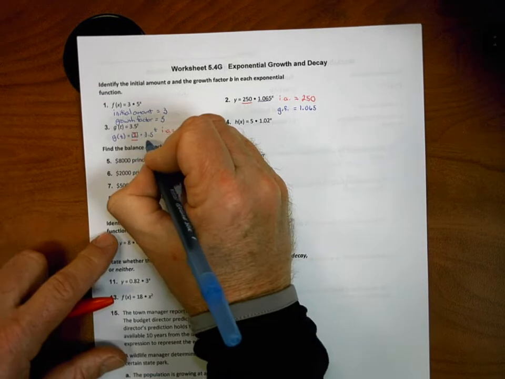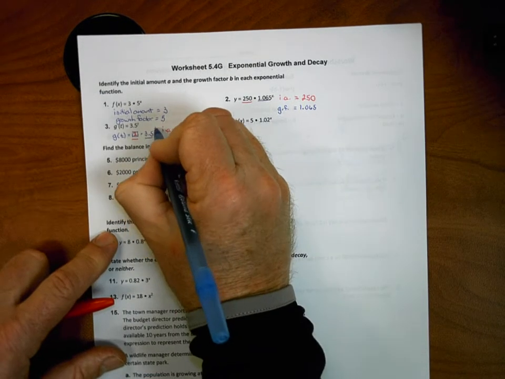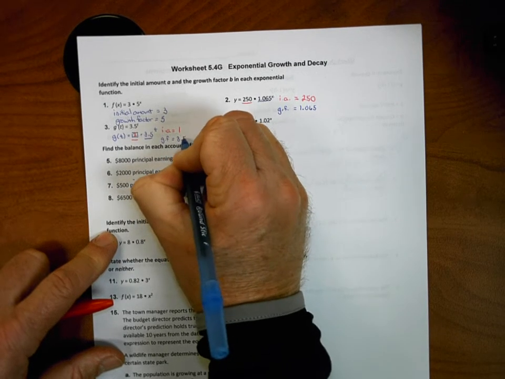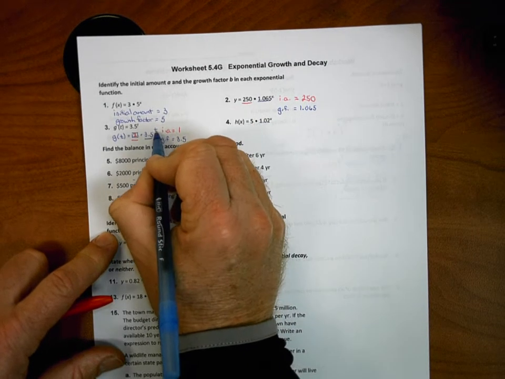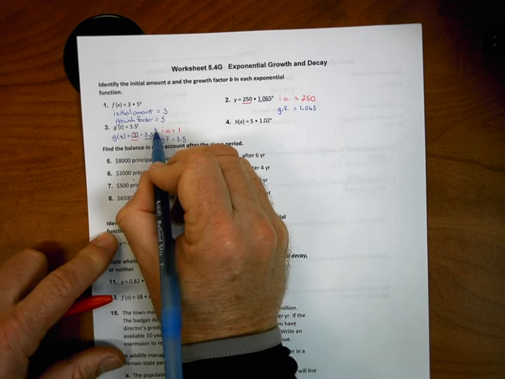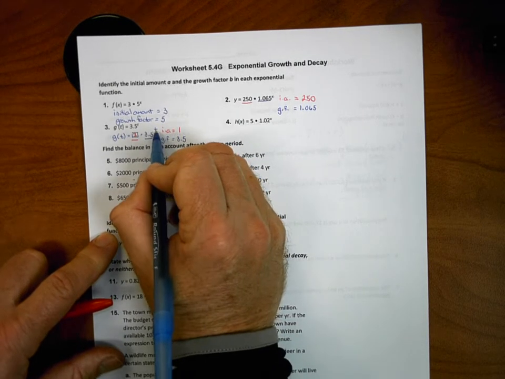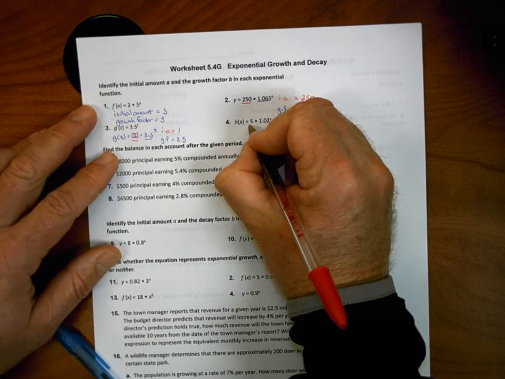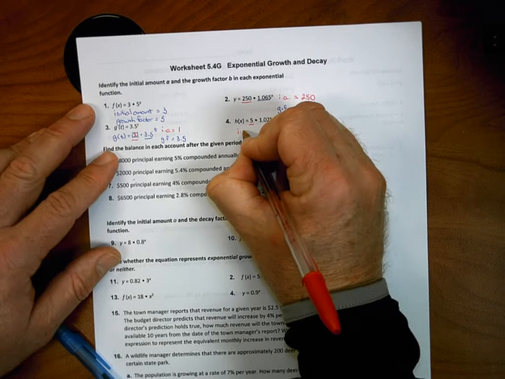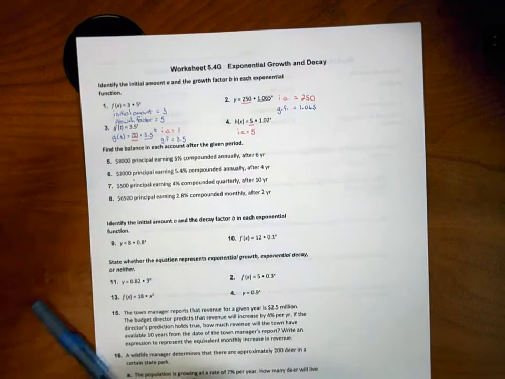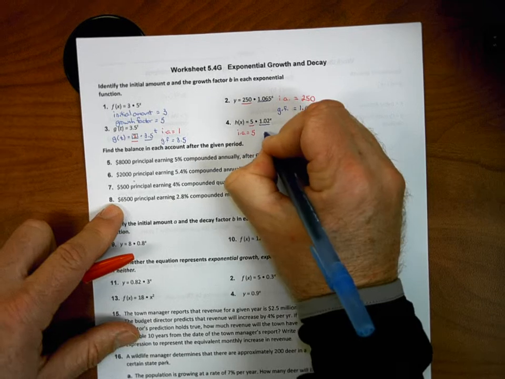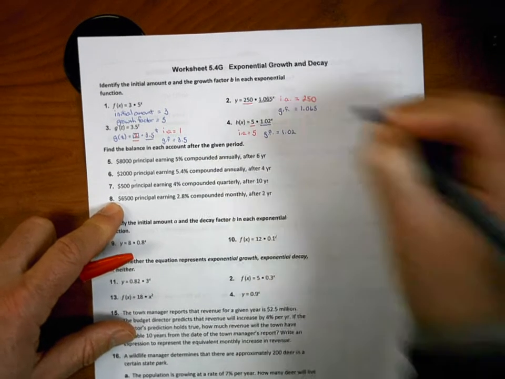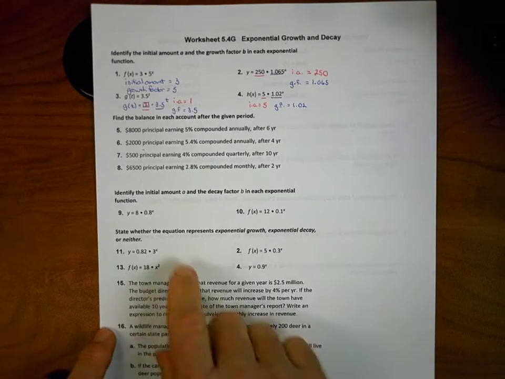And then my growth factor is always the number that's the base to the exponent here. And in number 3, don't get hung up on the fact that we have an exponent of t instead of an exponent of x. The exponent doesn't really matter as long as it is a variable. That would make it an exponential function. All right, last one, number 4. My initial amount is right there, so my initial amount is going to be 5, and then my growth factor is always the base of the exponent, so my growth factor is going to be 1.02.